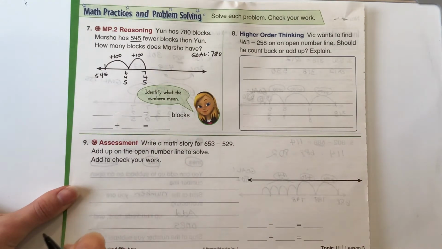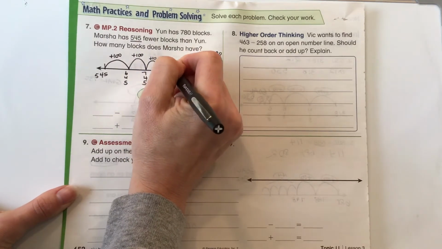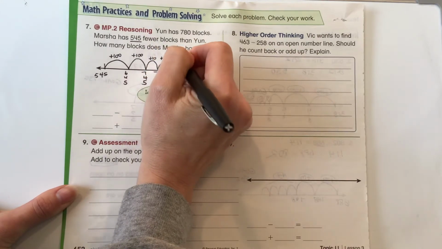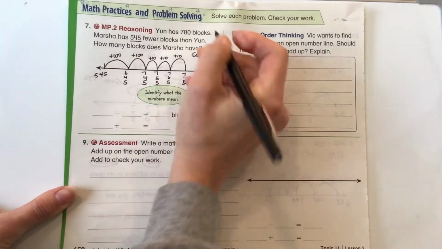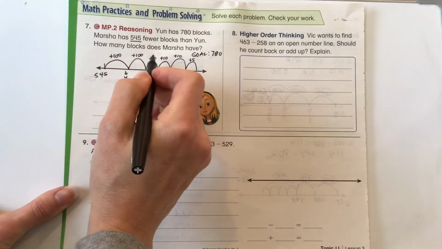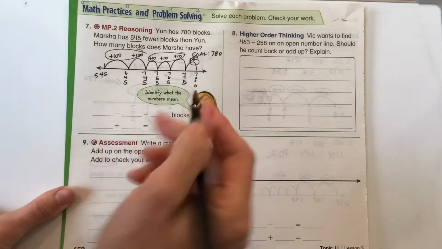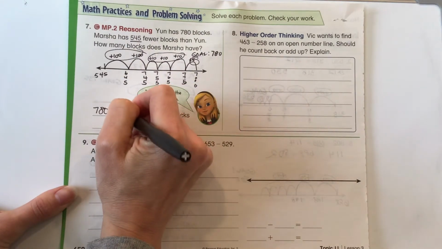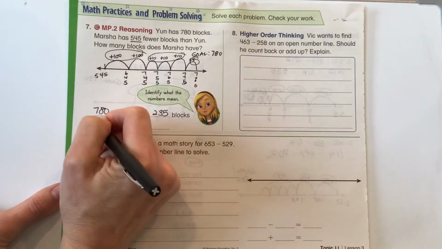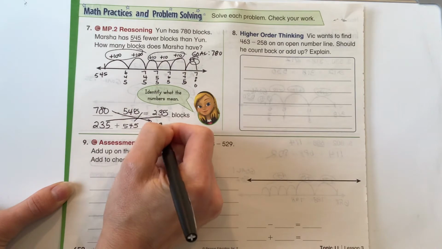Okay, let's see. I can't do any more hundreds, so we're going to start going by tens. So if I do plus 10, that's going to be 755, 765, 775, 785 is going to be too much. So I can only do 3 hops of 10. Now I know 775 plus 5 more is going to be 780. So let me total this all up. This is 200, 10, 20, 30, 235. So I know that 780 minus 545 is going to be 235. I also, if I want to add, I know that 235 plus 545 is going to equal 780.